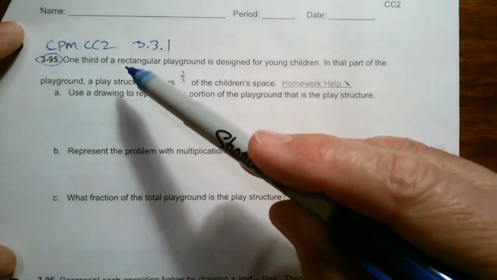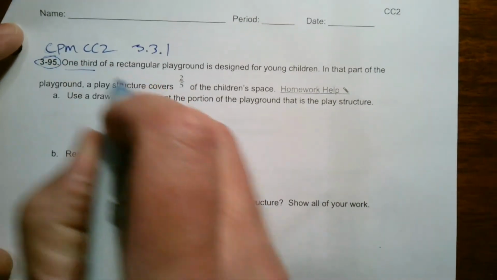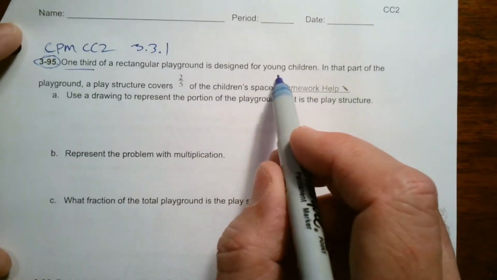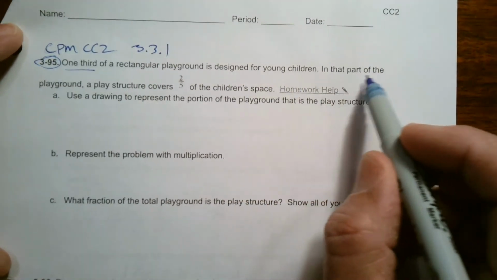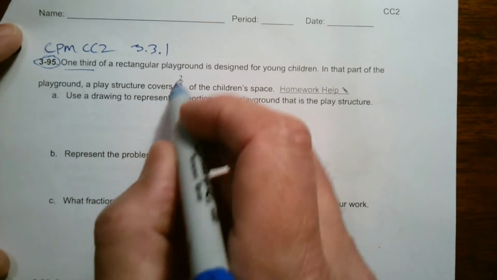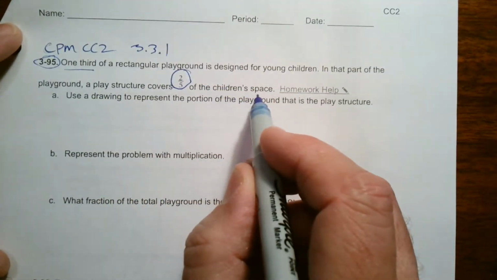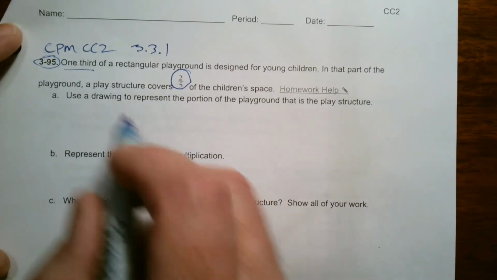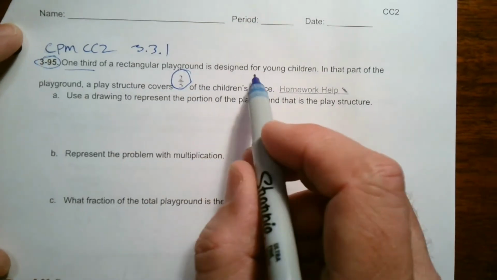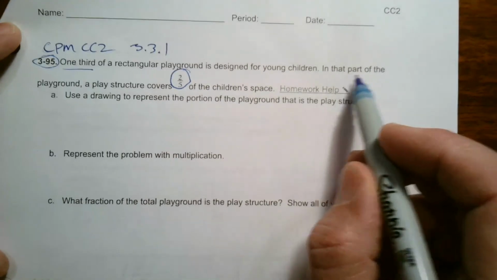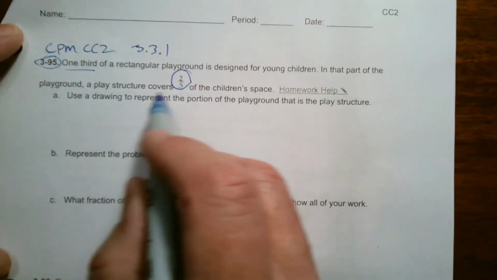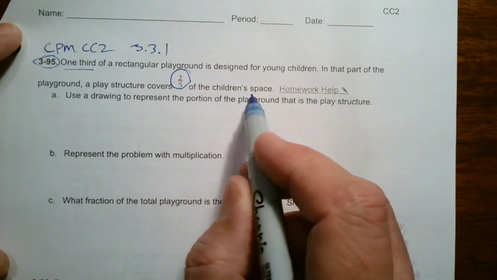So it says 1/3 of a rectangular playground is designed for young children. In that part of the playground, a play structure covers 2/5 of the children's space. So we have a rectangular playground, and 1/3 of the rectangular playground is designed for the young children. And then in that part of the playground, a play structure covers 2/5 of the children's space.